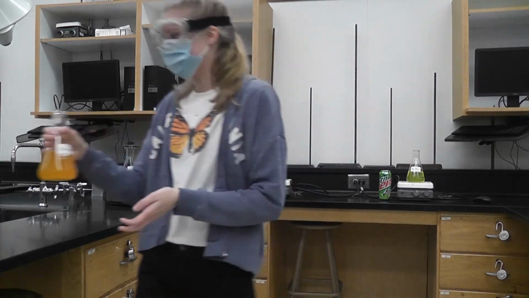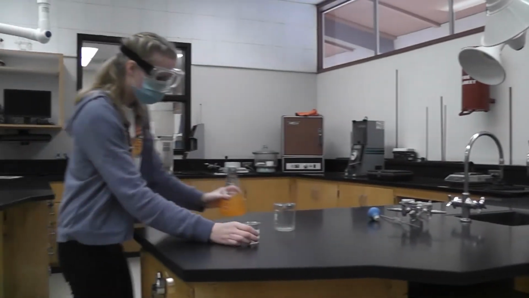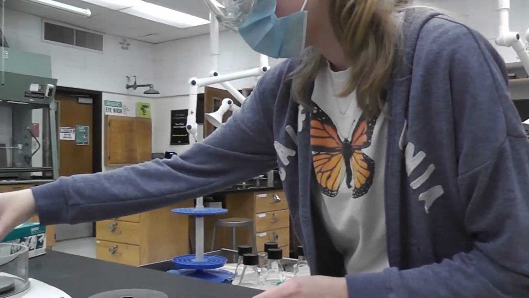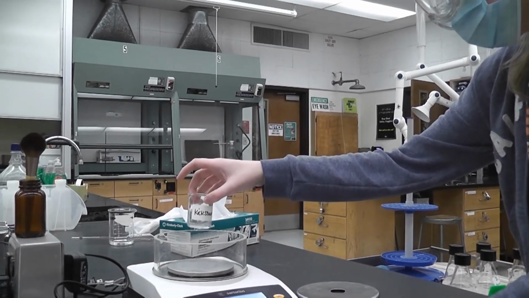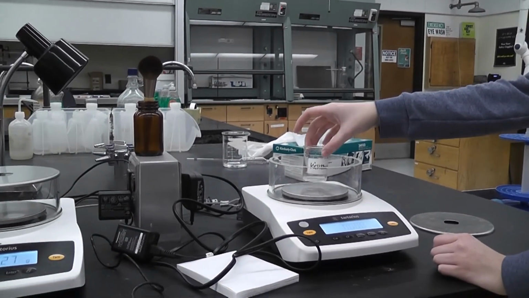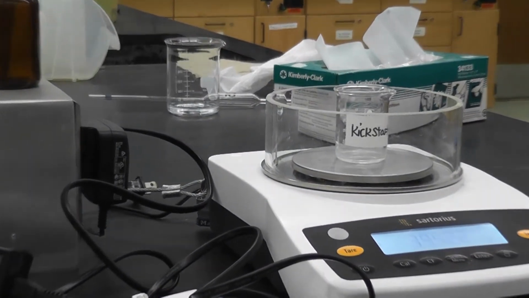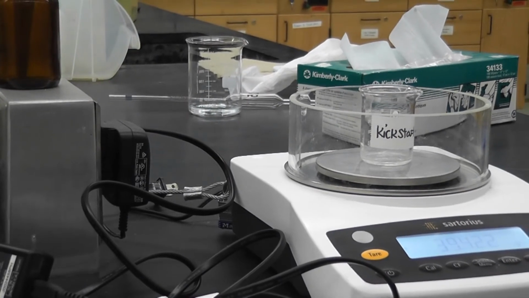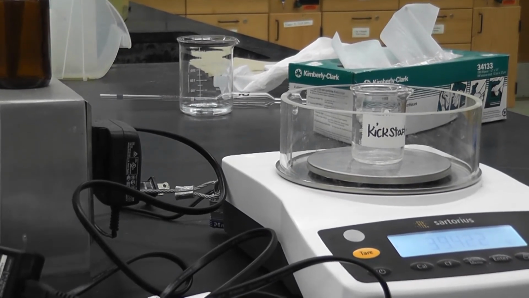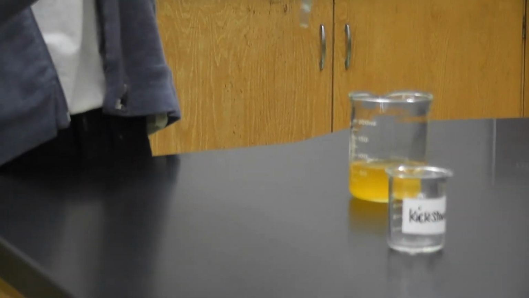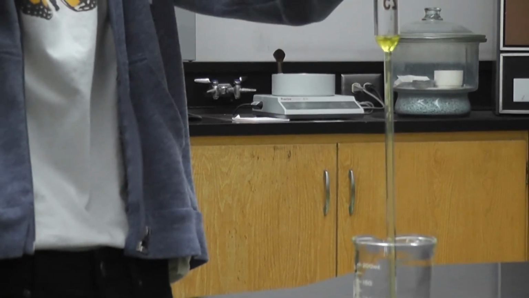Okay, Kickstart is the next one. Same process. So we're going to first take the mass of just the beaker. There we go. Kickstart. Okay, so the weight of just the beaker for Kickstart is 39.422 grams. Okay, transfer to a separate beaker. Same process. And I did clean the pipette after the last one using the same process of DI water and then the solution.